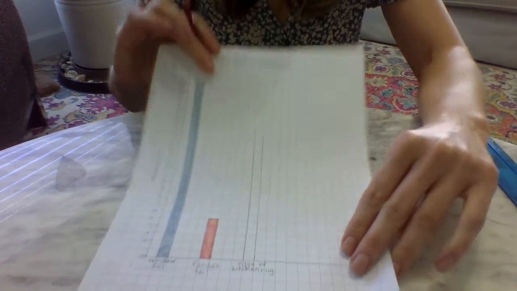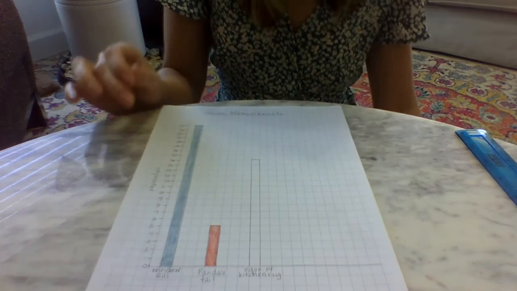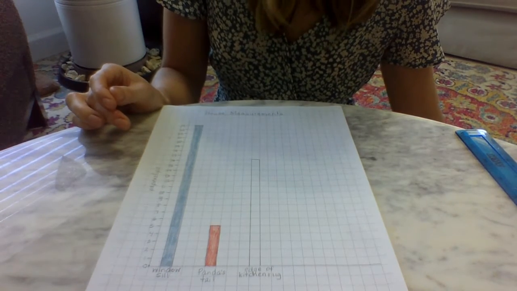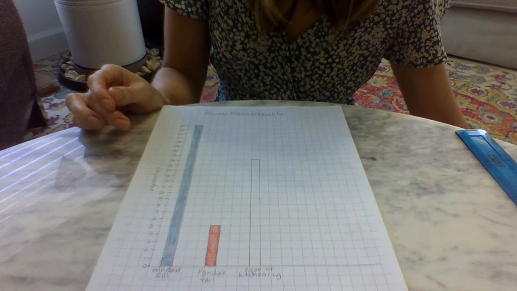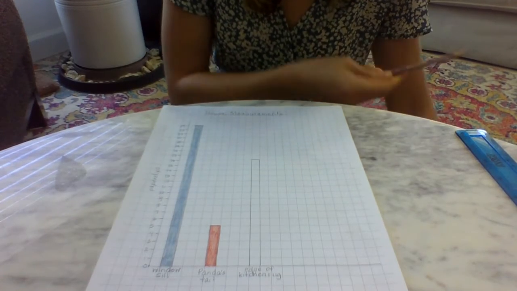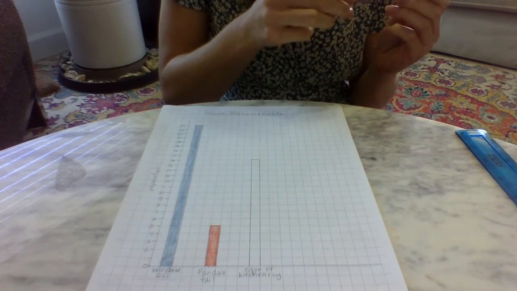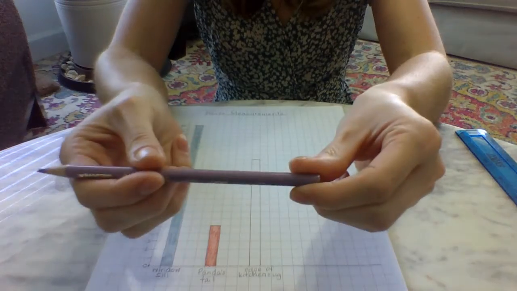And my very last one, the edge of the kitchen rug, I'll do in purple. This is called Lilac.